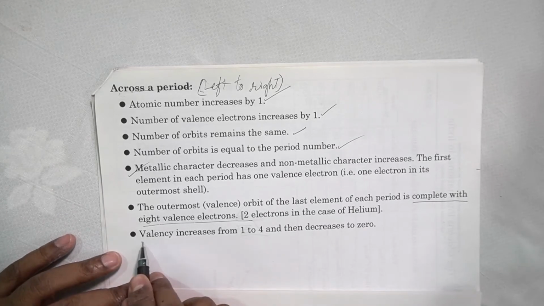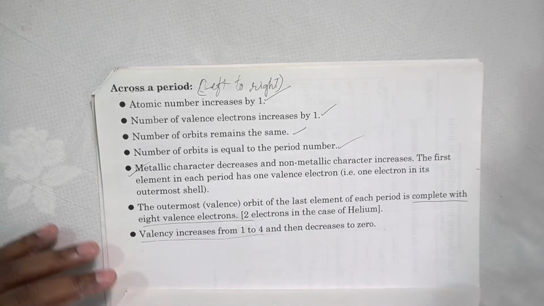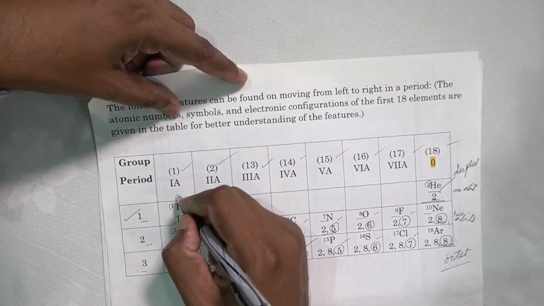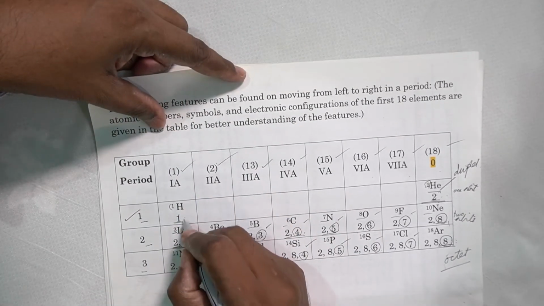Now next is the valency increases from 1 to 4 and then decreases to 0. If you check each of these from left to right, the first group valence electron is 1.